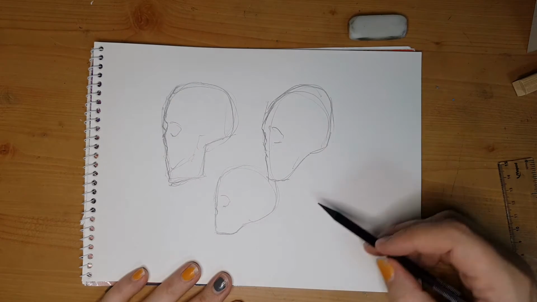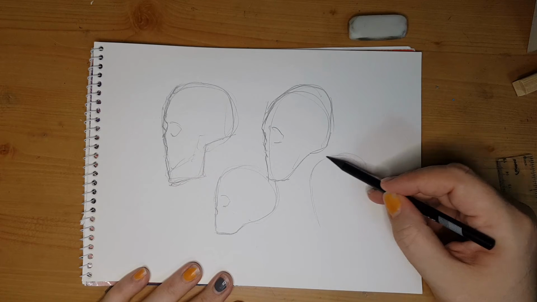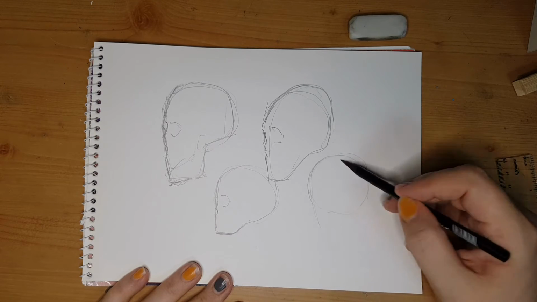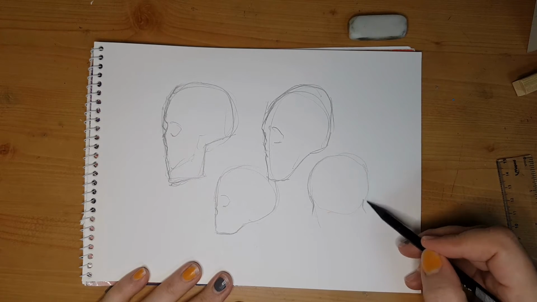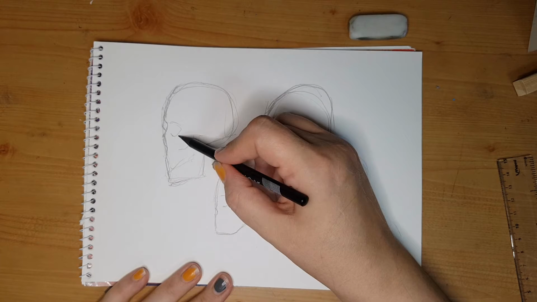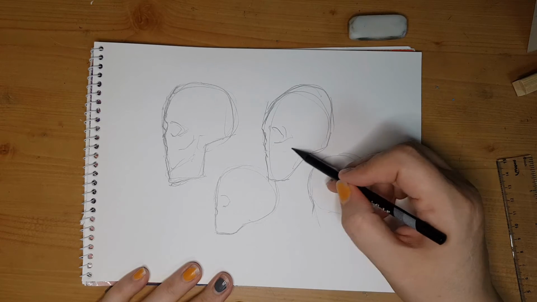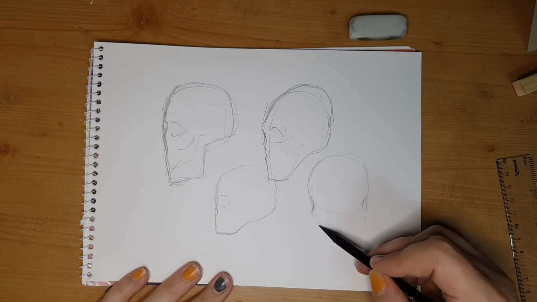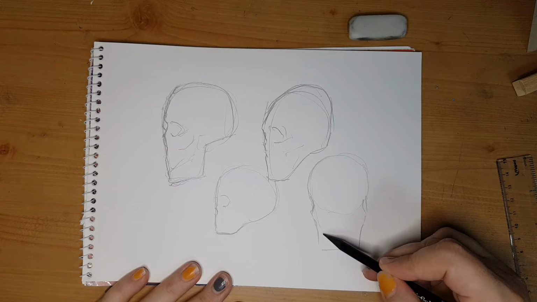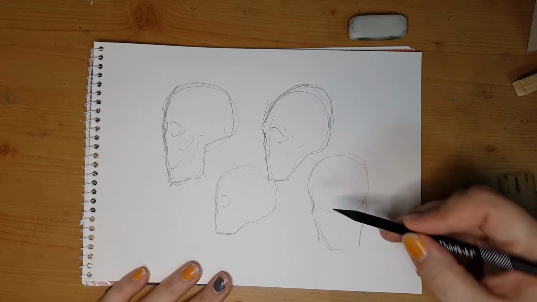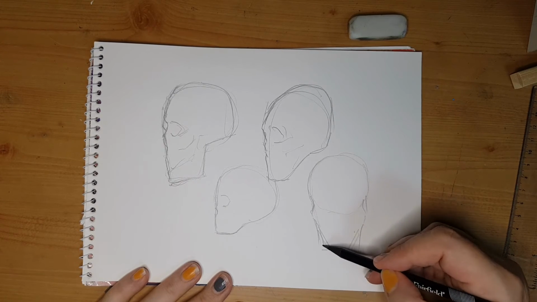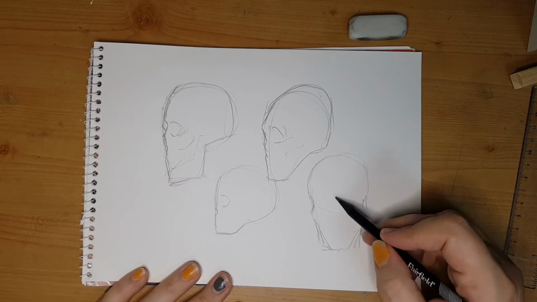So if you think about this as your base, you're going to have that bulbous part here, and then it's going to come out for these cheekbones, because everyone has cheekbones that are different sizes. It's going to come out for your cheekbones and then back down again. And whether it comes down at this angle or this angle, that's up to you.